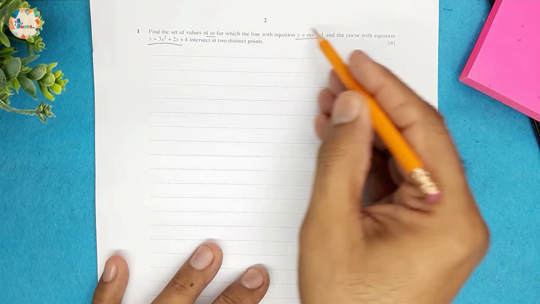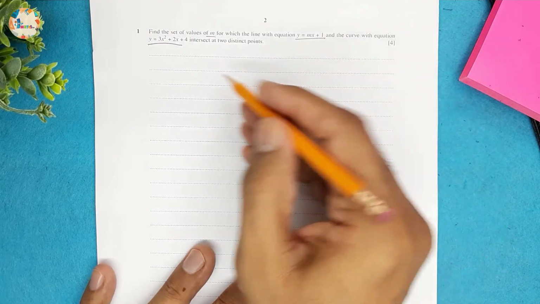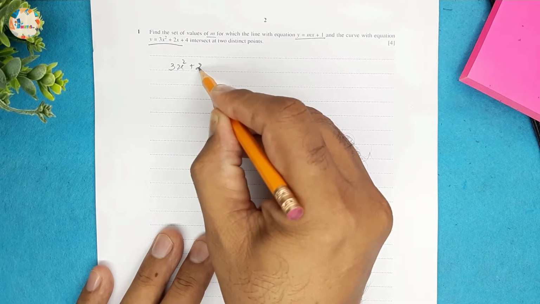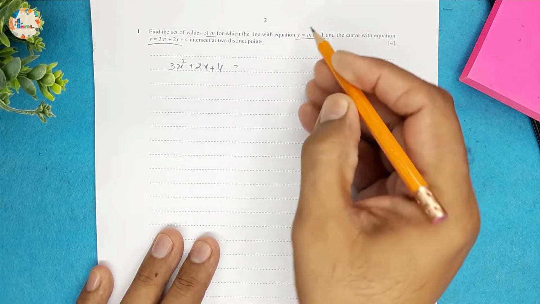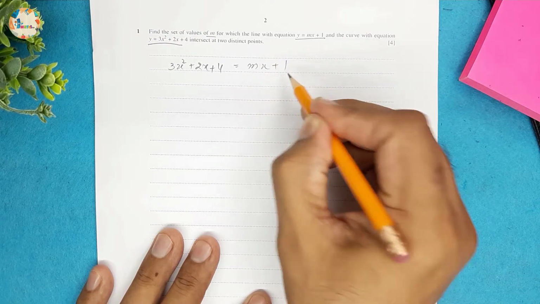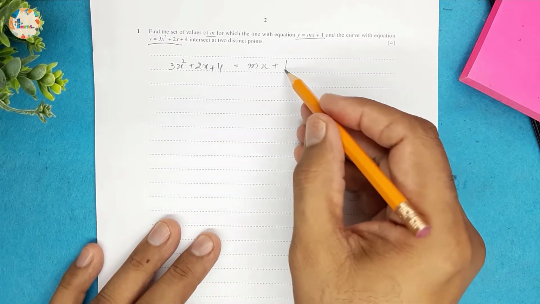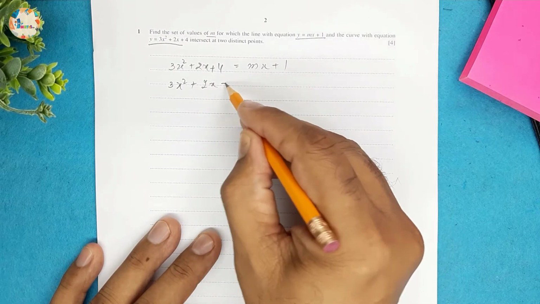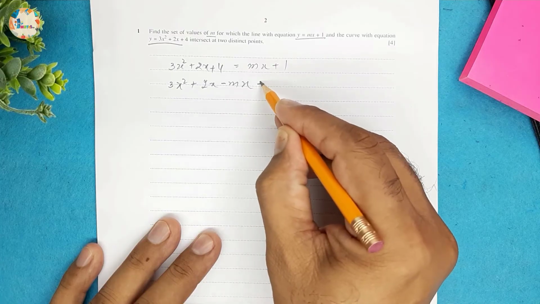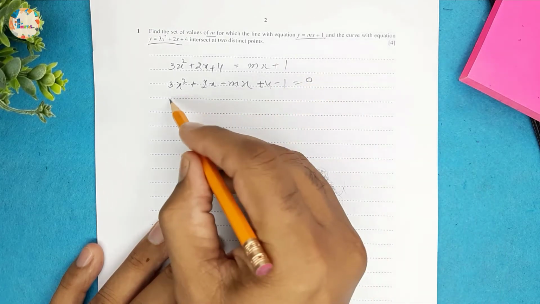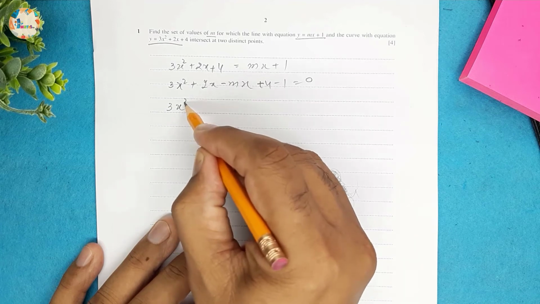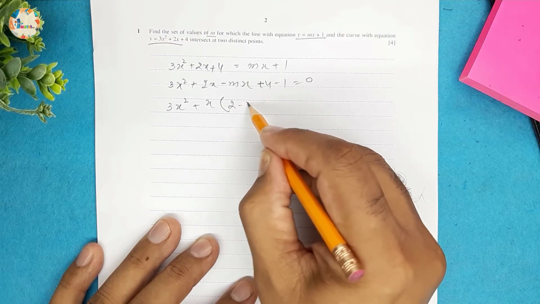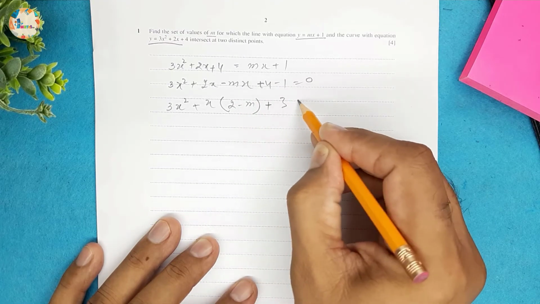So for a point of intersection we will be equalizing the equations. So we can write 3x squared plus 2x plus 4 equals mx plus 1. Now we can shift everything to this side: 3x squared plus 2x minus mx plus 4 minus 1 equals 0. So our quadratic equation will become 3x squared, and from here we can take x common, so inside will be (2 minus m), plus 3 equals 0.